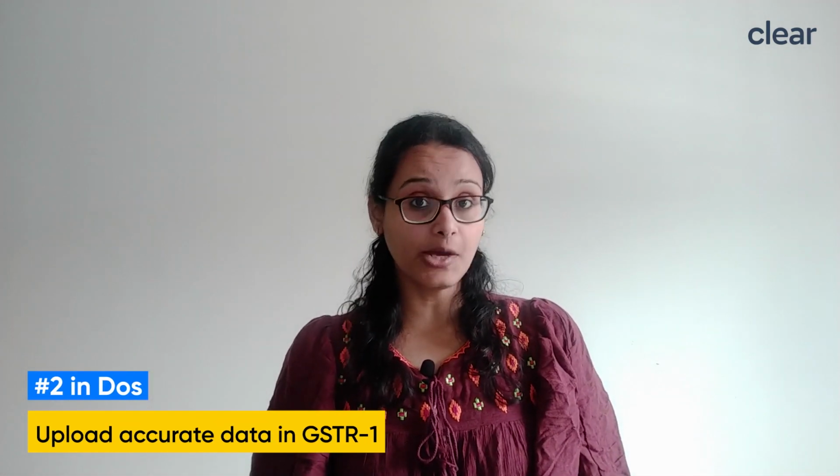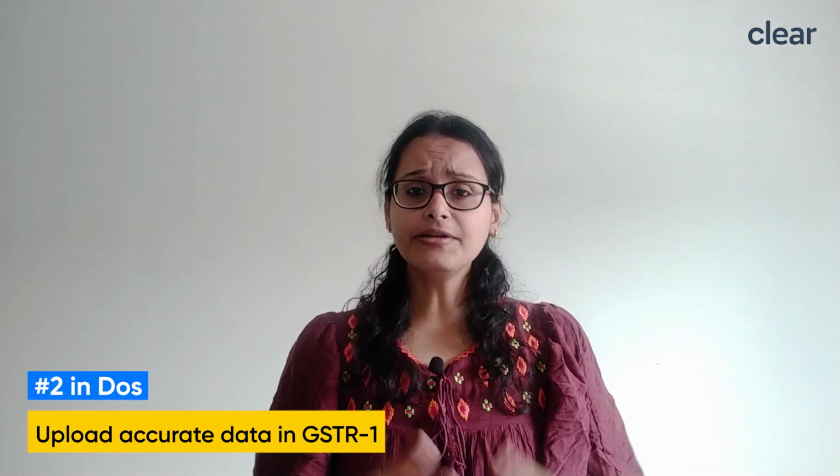The second one under the list of do's is to upload accurate data in the GSTR1 return. There are a lot of fields to be filled up while filing the GSTR1 return by sellers. The GST network does not allow for revision of a return once it is filed. While this may cause hardship to you, a little caution at the time of data entry will ensure that no reconciliation rectification needs to be done in the returns of later months.